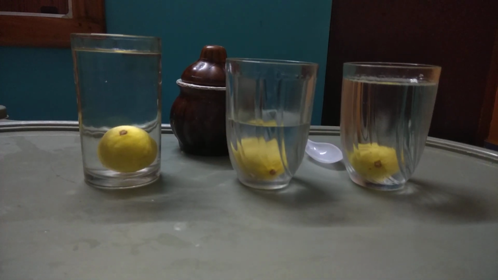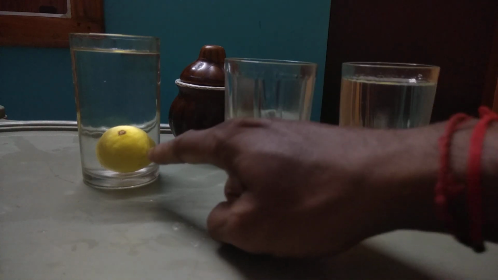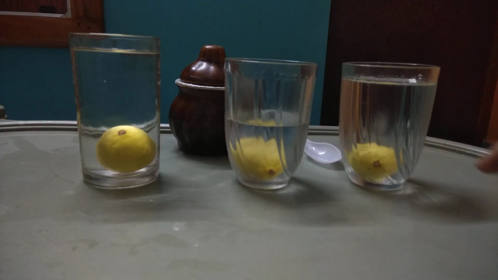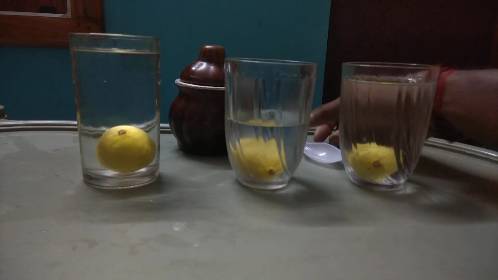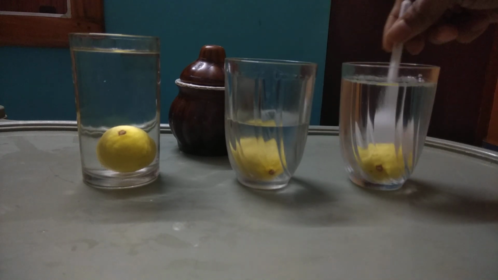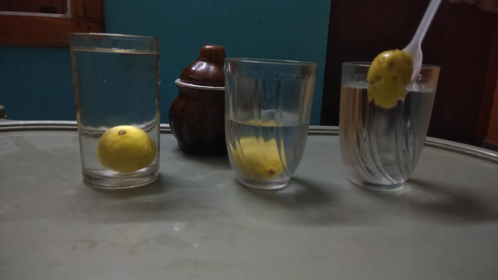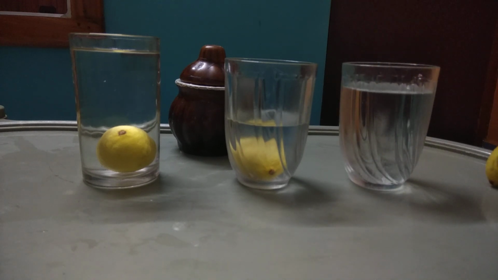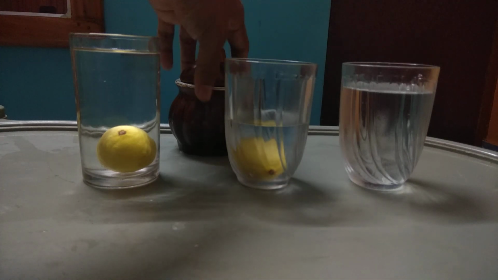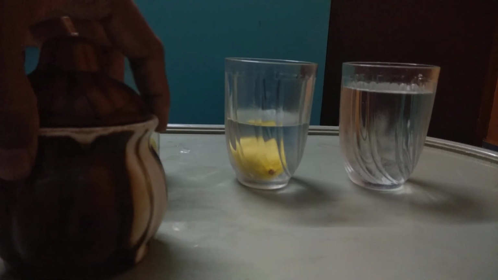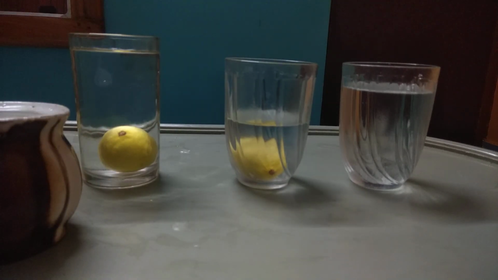Now we'll discuss the laws of flotation. Why is it sinking, and can it be made to float or not? Let's see what happens. First, take out this lemon, and we are putting salt in water to increase the density of this water. If we put salt here, let's see what happens to this.